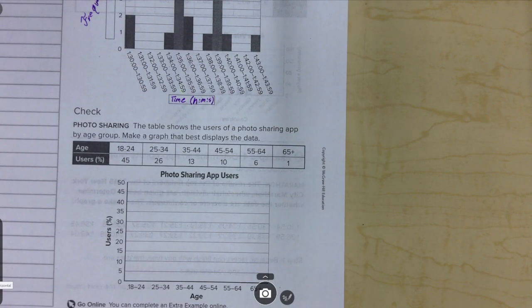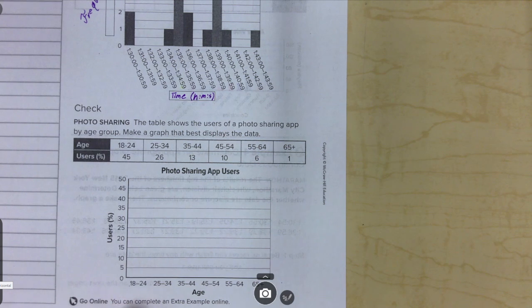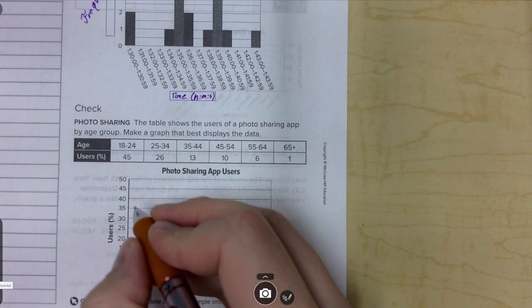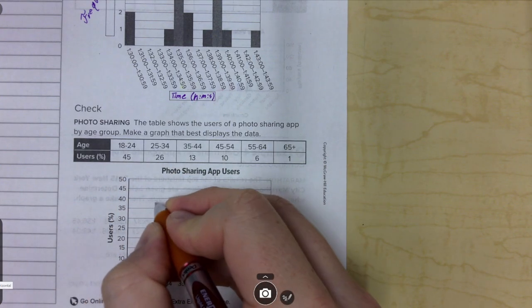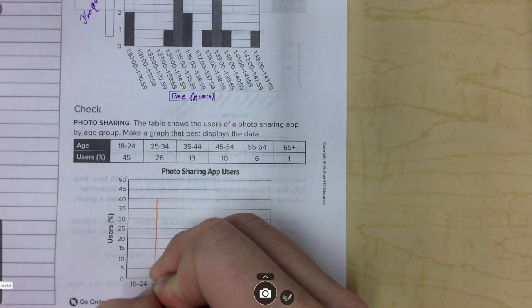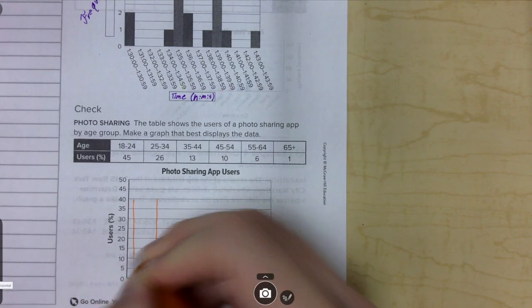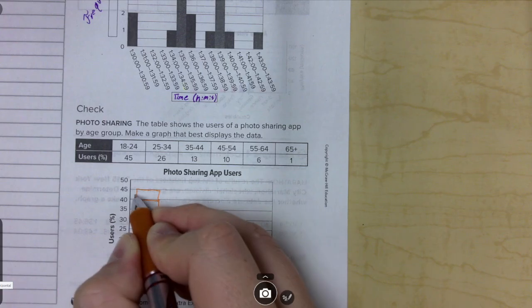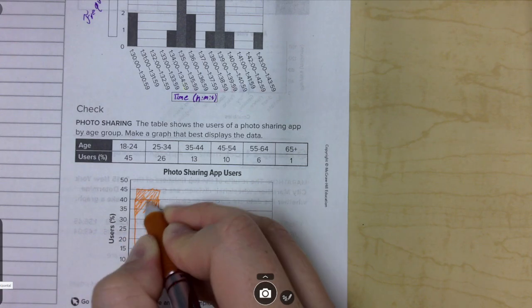Photo sharing. The table shows the users of a photo sharing app by age group. Make a graph that best displays the data. All right, so we see that we have a range down here. So because they're giving us a range, we're going to go with histogram. So for the 18 to 24 range, there were 45. Uh, 45 goes to here. There.